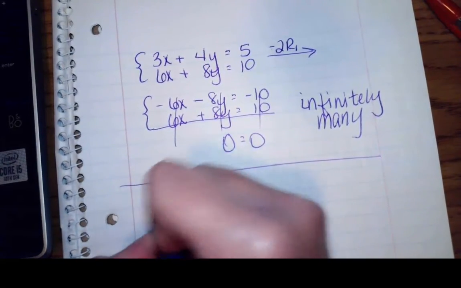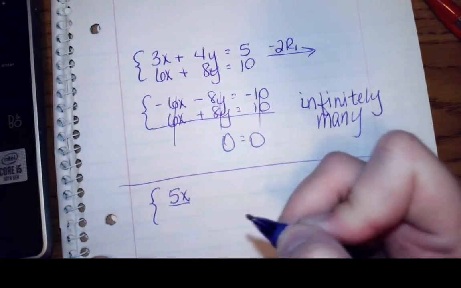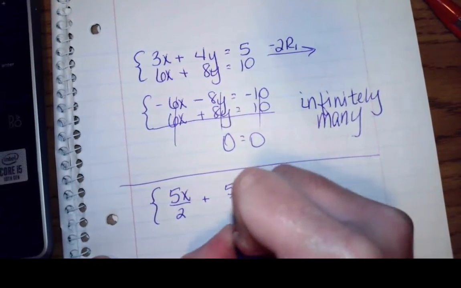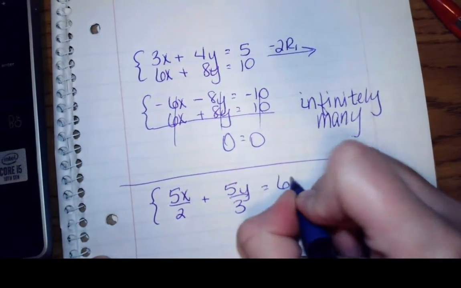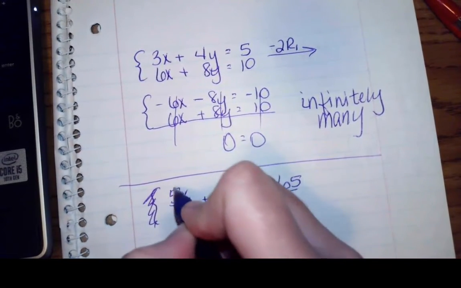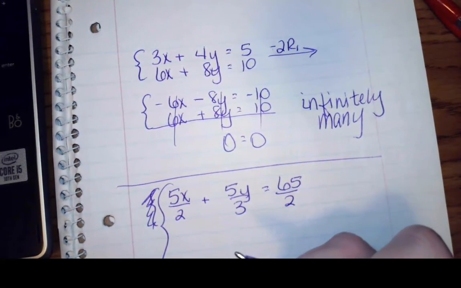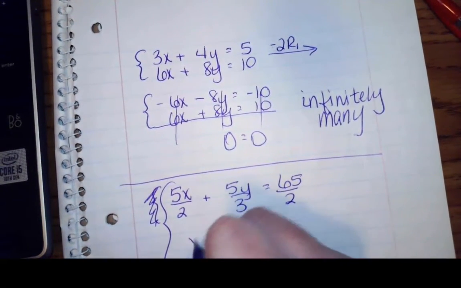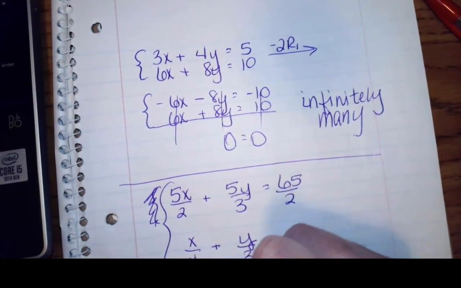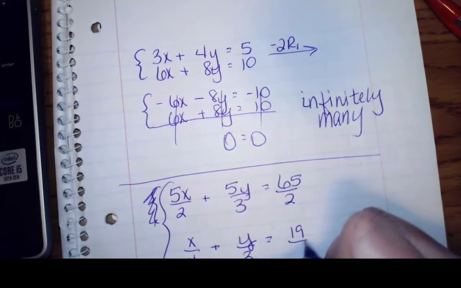I have 5x over 2 plus 5y over 3 equals 65 over 2. And then this was a stupid little bracket because we're going to do this really big. All right, so my next one is x over 4 plus y over 3 equals 19 over 4.